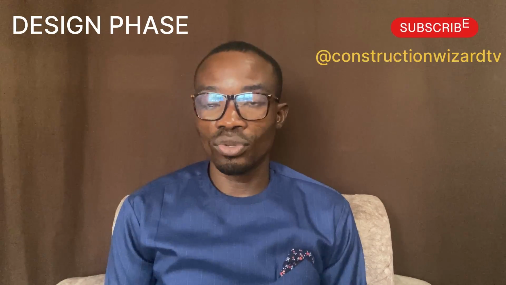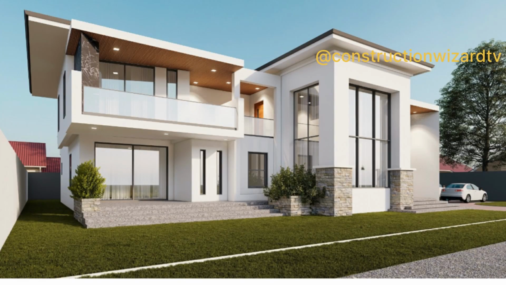Now let us move to the design phase. In the design phase, you've now gotten your land, and so you want to tell the architect what type of building or design you want the architect to do for you. Please, in this space, make sure you're talking to the right person. Don't just see someone on the street who has promised you to do a nice design for you. Please talk to the expert. And I always advise this: talk to the expert.